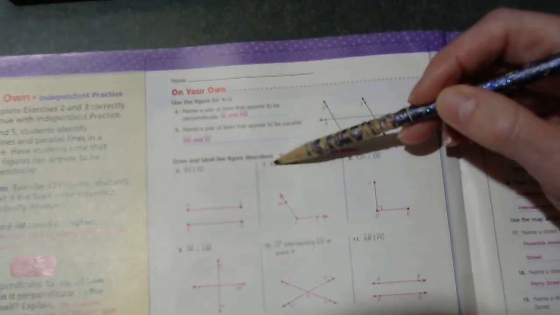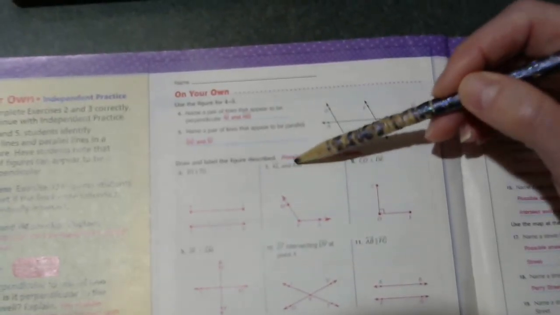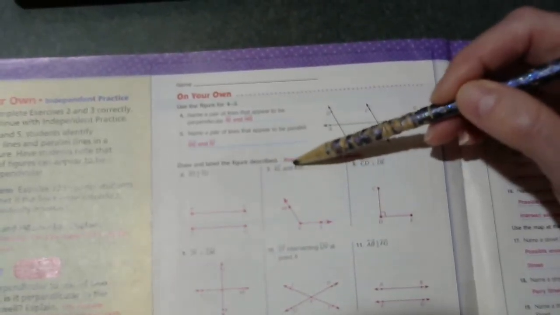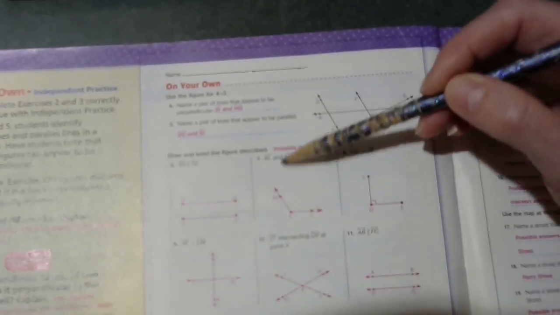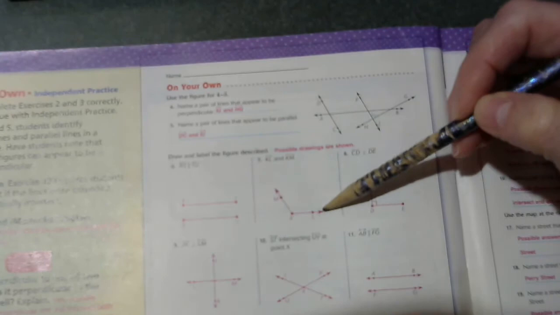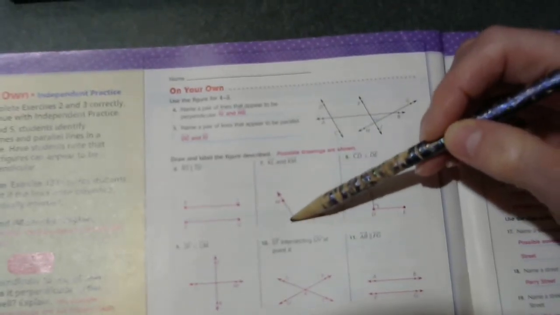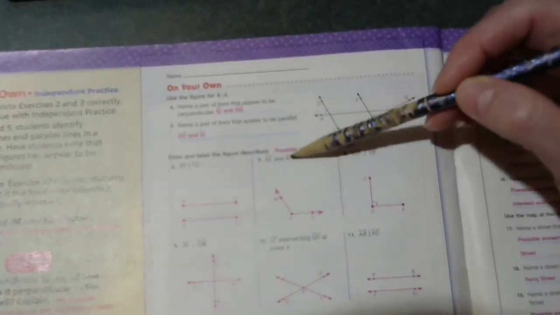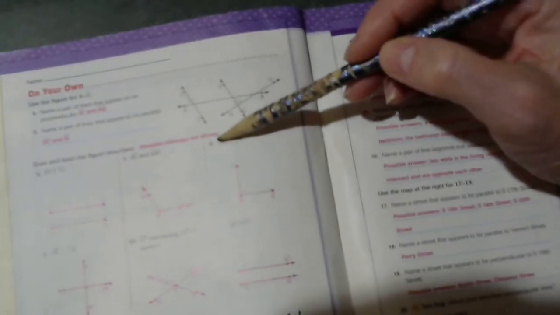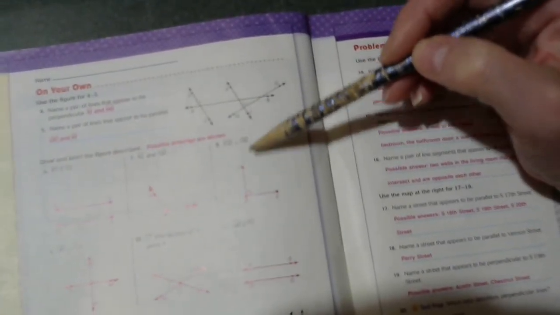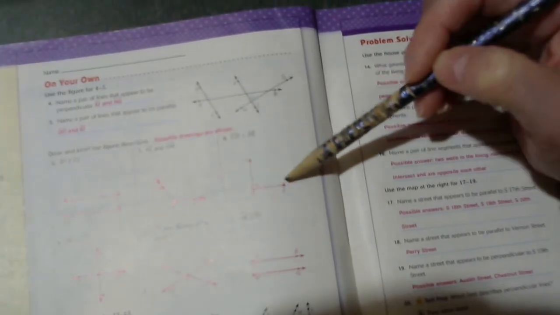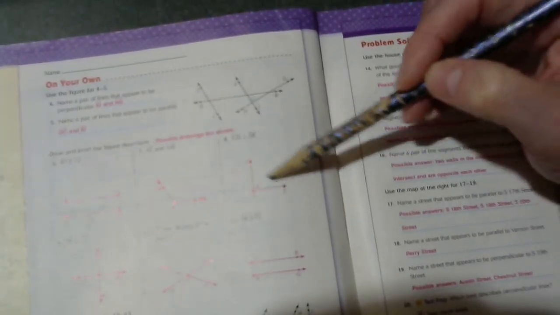Now, please realize that K is a shared point of each of these two line segments, therefore it will be the vertex. MKL. K is the shared vertex of the two line segments. CD is perpendicular to DE, and they form a right angle.